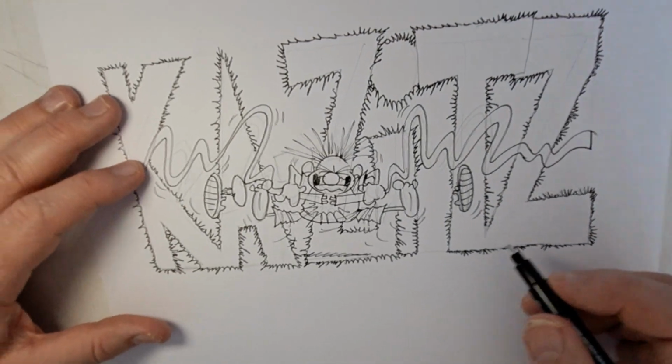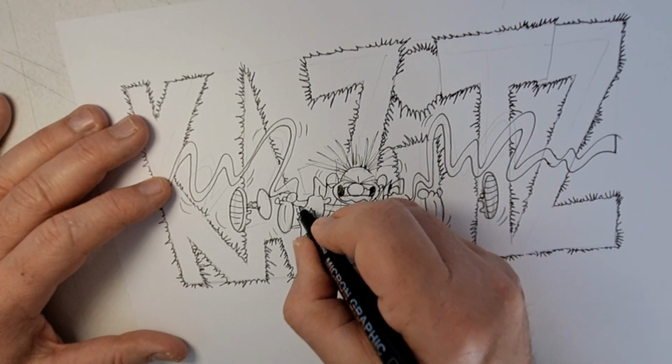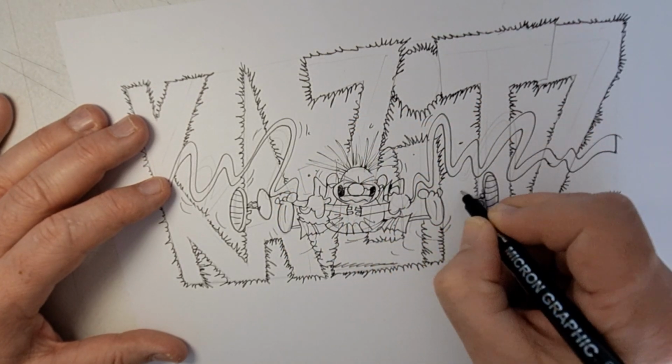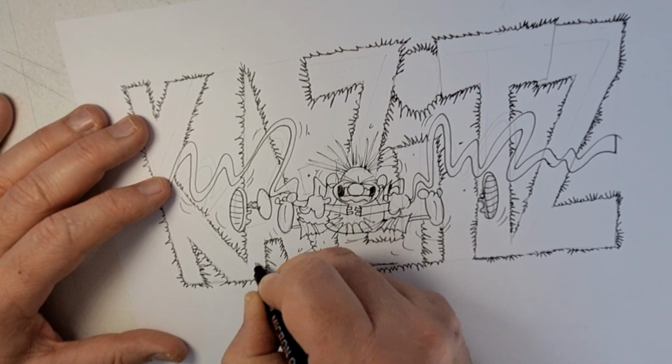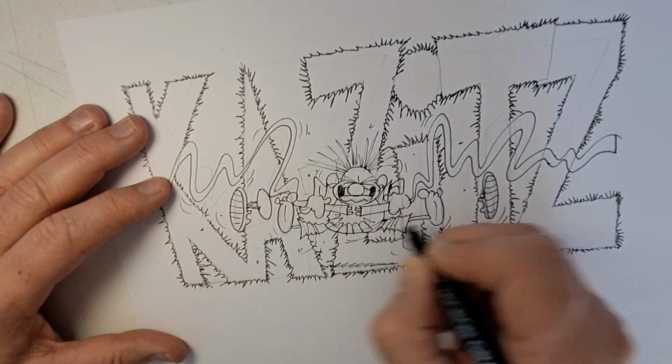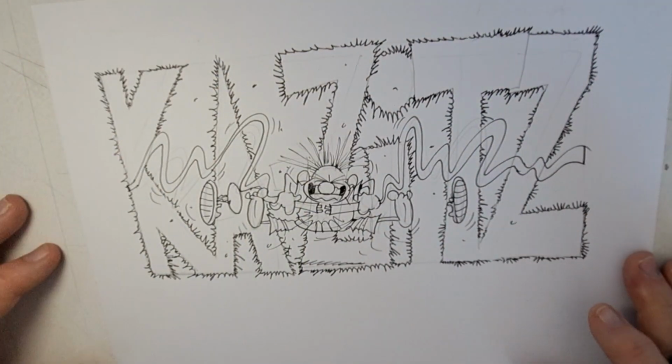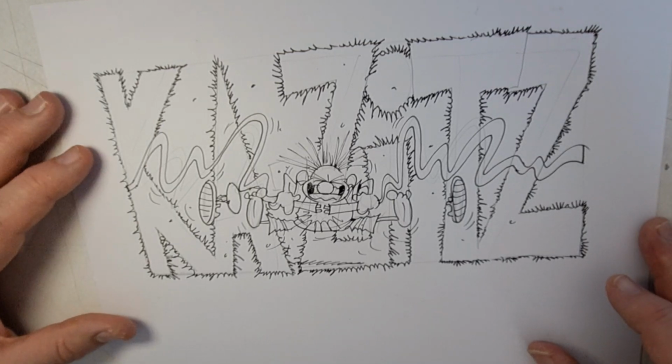Another way I do it when I'm going through things like shock and what have you, I just do a few dots coming up here. I don't know, I've been doing it for years. I don't know why I do it or what it even signifies, but for some reason it just adds to the effect of the picture.